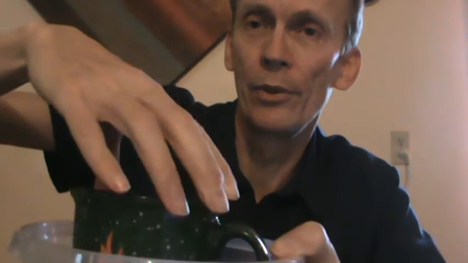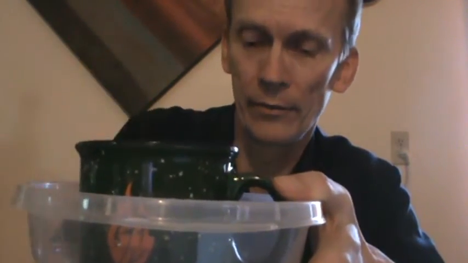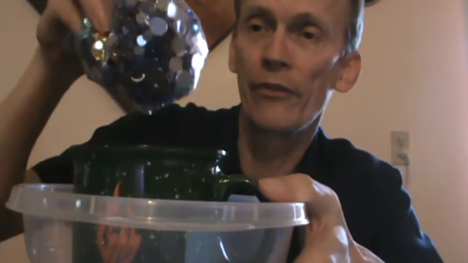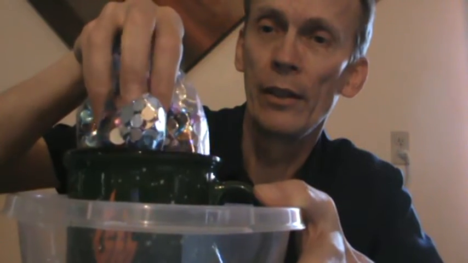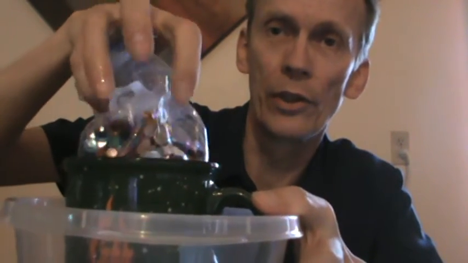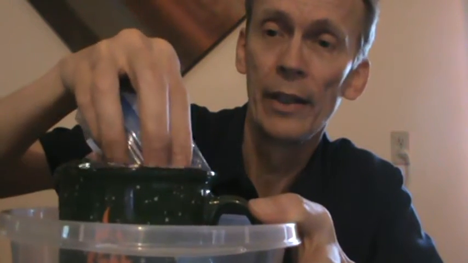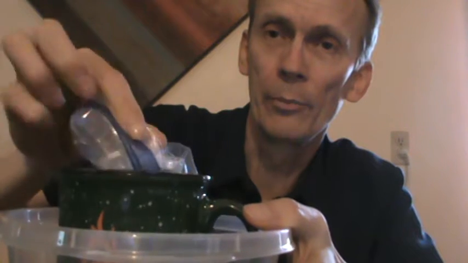But anyway, this mug is full up to the rim with water, and I've got the mug sitting in a larger plastic bowl. So what I'm going to do is force the bag of bling all the way into the mug. It's important to get it all the way into the mug so that you're actually measuring all of its volume. So force that bag down in there, and there you go. It's basically all the way into the mug.